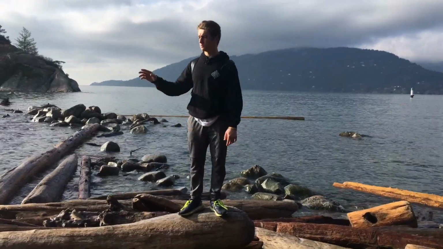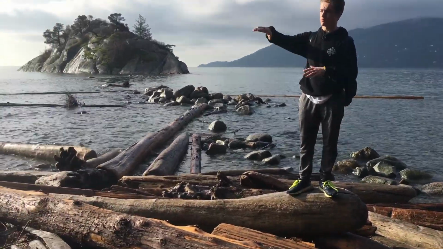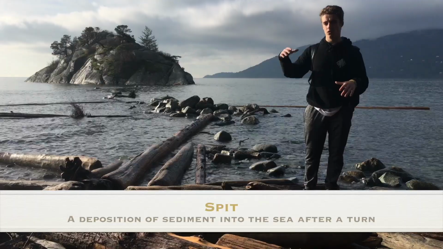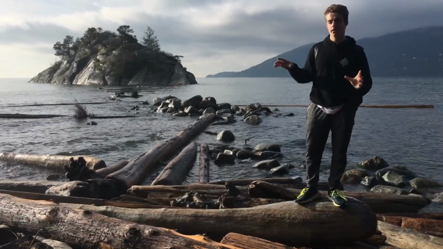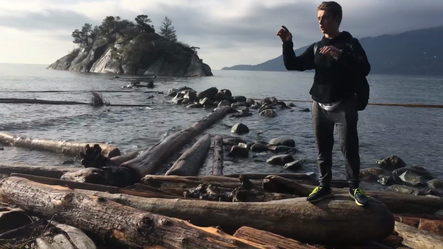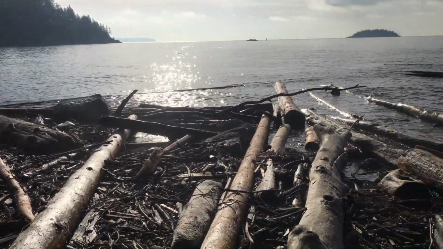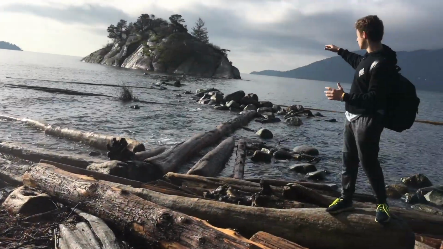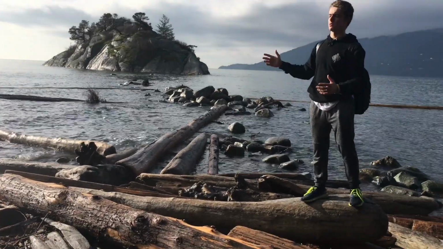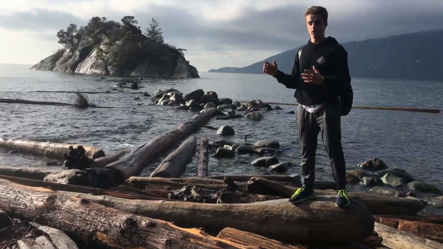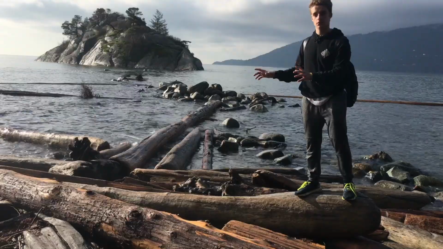Okay, so spits are formed when the turning radius from a headland or a coast or something like that is more than 30 degrees. So the longshore drift keeps bringing sediment all the way along until either water pressure or something like that stops the sediment from building up.